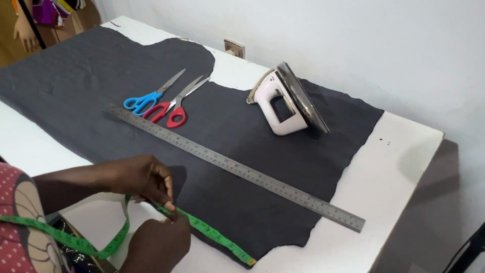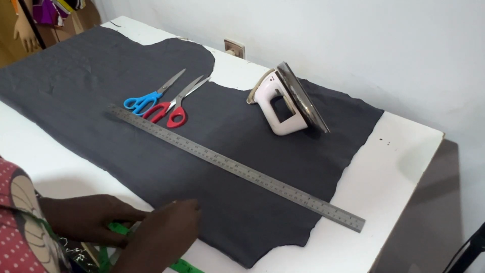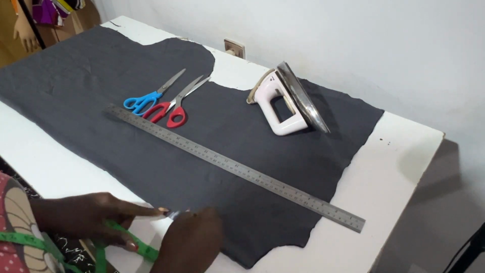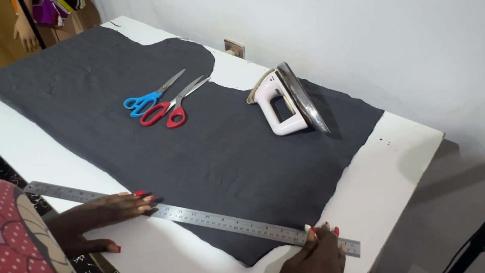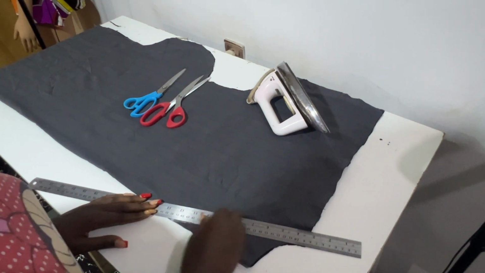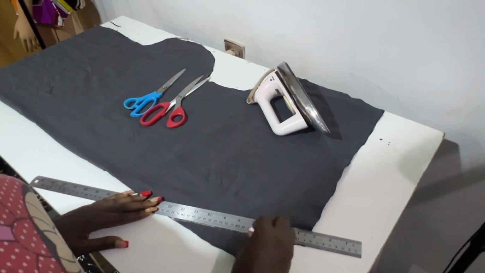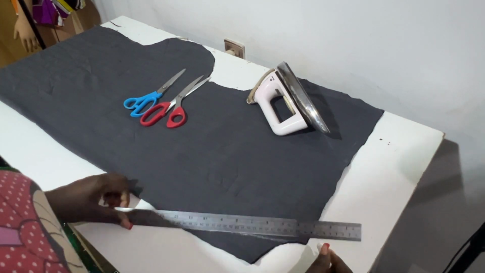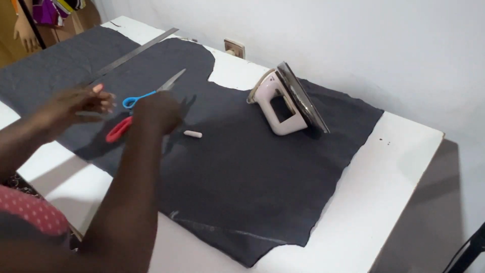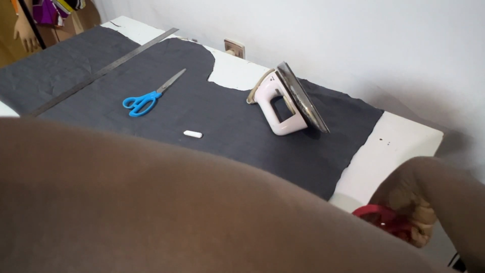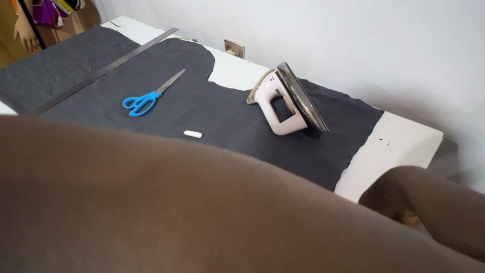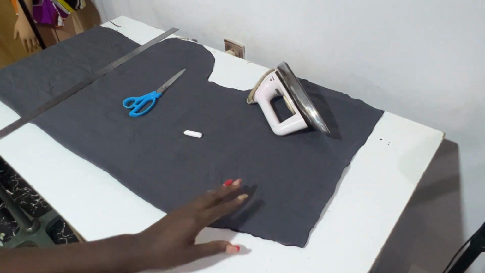So I'll just mark 6.5 here from that 1.5, and then I'll connect a straight line from here. So this is the front.